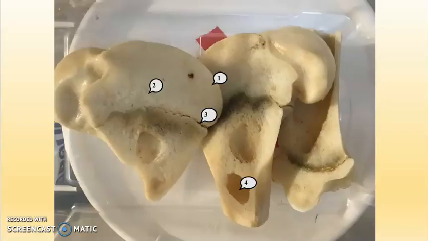Okay, in this photo you are seeing a calf's long bone. I labeled the compact bone with number 1. You see, it's outside, homogeneous and dense, and you see number 2 is porous, we call it the spongy bone. And here we have number 3 showing the epiphyseal plate, and number 4 is showing the medullary cavity. Bone can continue to grow in length as long as cartilage cells of the epiphyseal plate remain active.